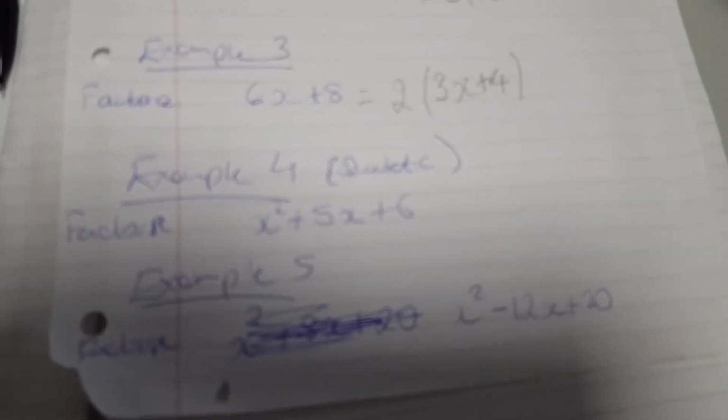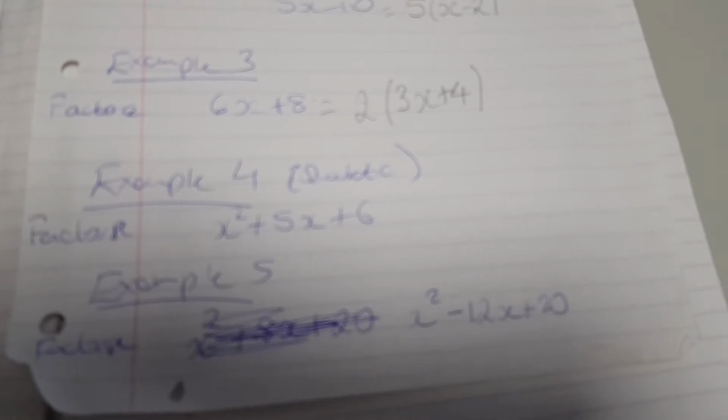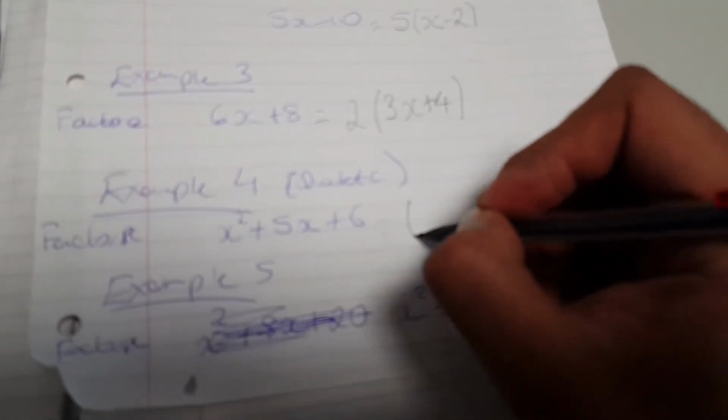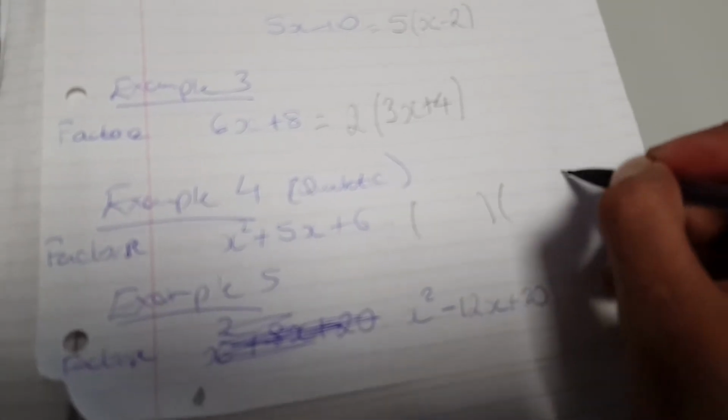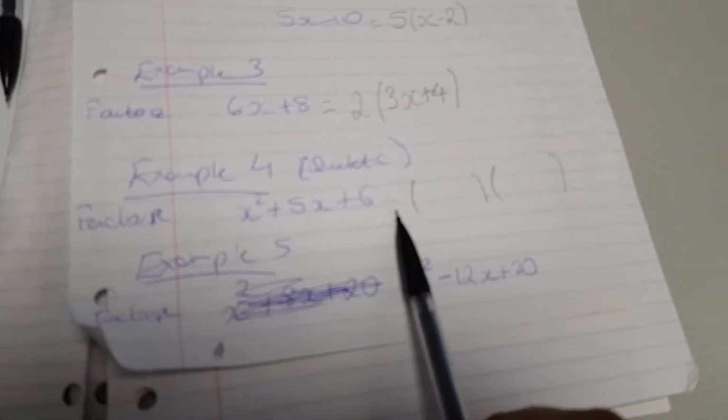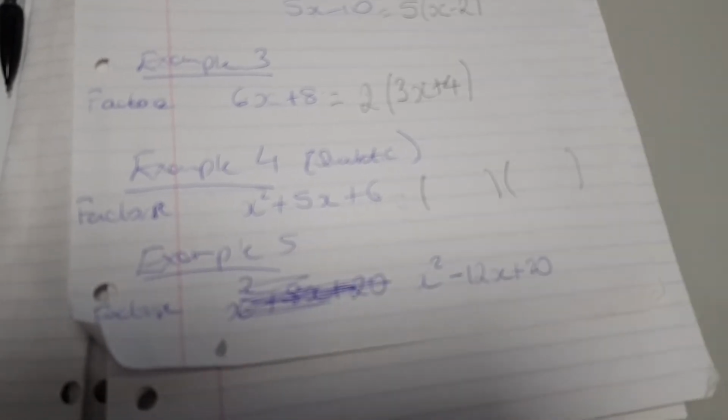Right, the next 2 examples are actually quadratic, example 4 and example 5. So this one's factorize x squared plus 5x plus 6. This one we're going to need essentially a double bracket because we cannot do a single one, because there are no terms that are like in these 3 terms.